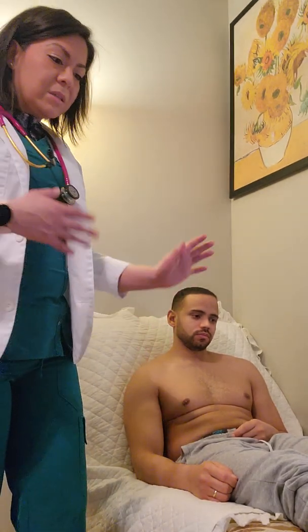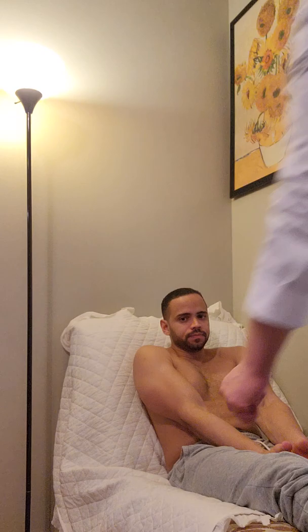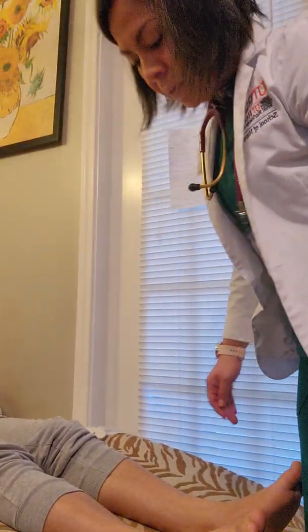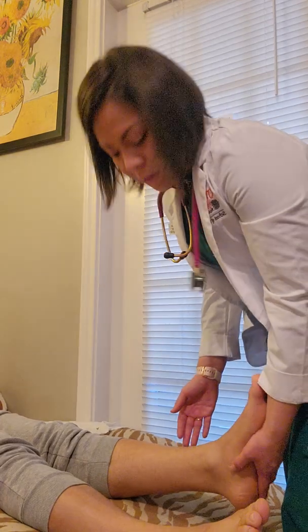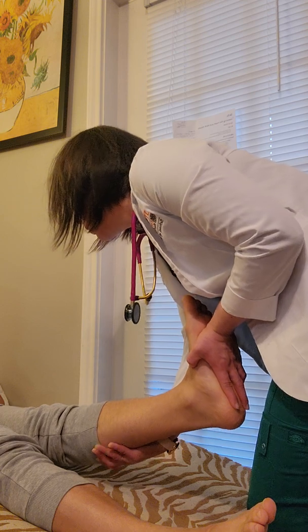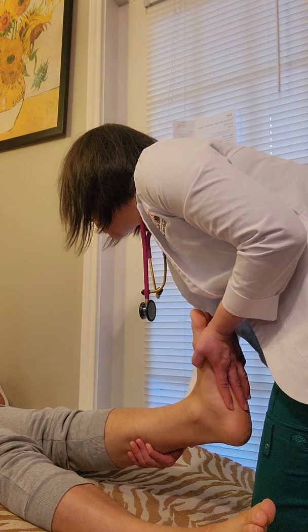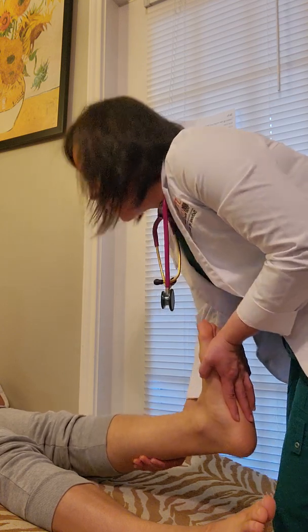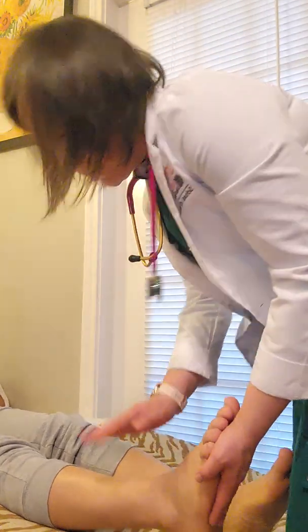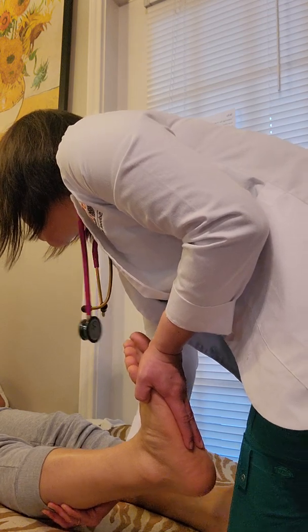Also, talking about DVTs, while I'm on the lower extremities, I'm going to go ahead and check for Homans' sign. So the way that I check for Homans' sign is, I'm going to move my camera a little bit. I'm going to grab the leg. I'm going to dorsiflex the foot, and I'm going to squeeze the calf. And no pain? Okay. Usually if the patient does feel pain, I'm going to move on to this side. I'm going to dorsiflex, and I'm going to squeeze the calf.